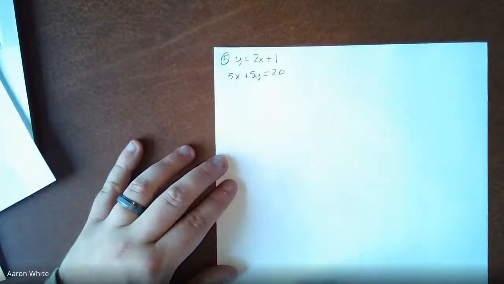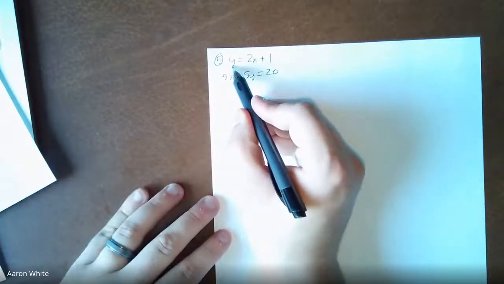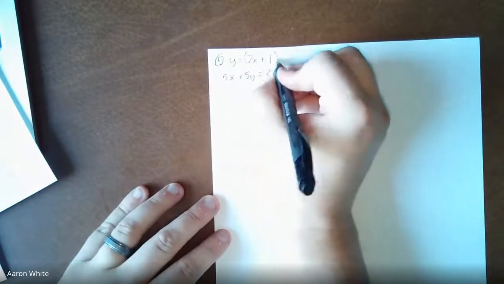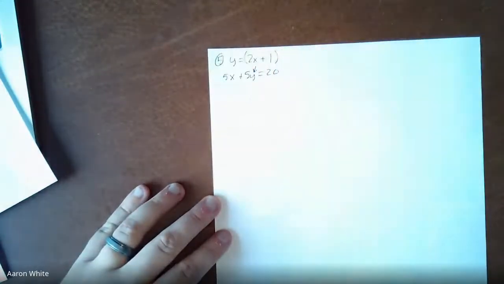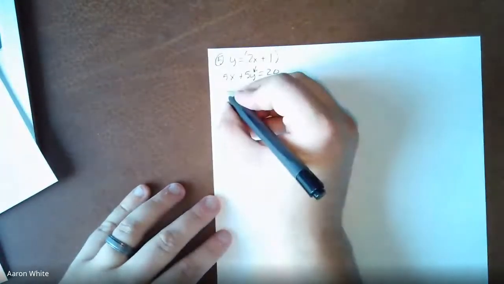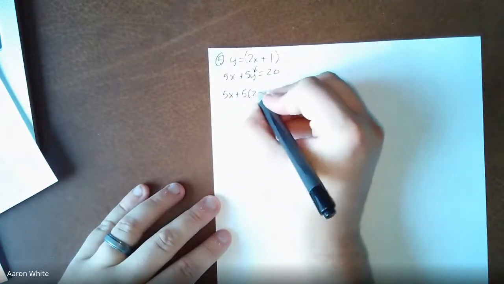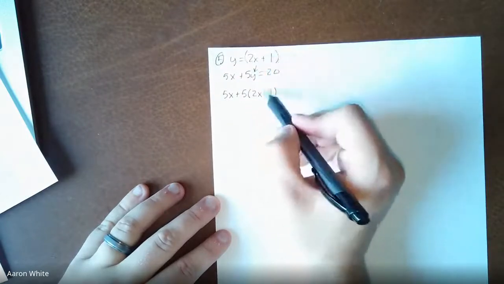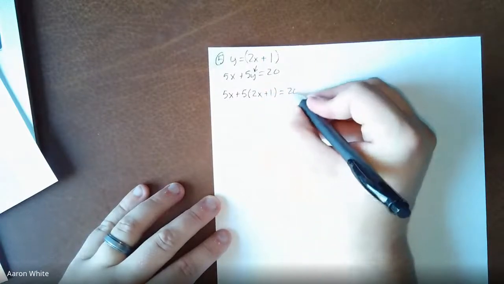So again, the very first step is we're going to identify which one of these equations has a variable that's already by itself. In this case, it's this top one, y equals 2x plus 1. So I'm going to take all of this stuff and I'm going to substitute it in for y in the other equation. So I'm going to end up with 5x plus 5 times 2x plus 1, because that's what y equals, 2x plus 1. So I'm substituting all of that in, and that is equal to 20.